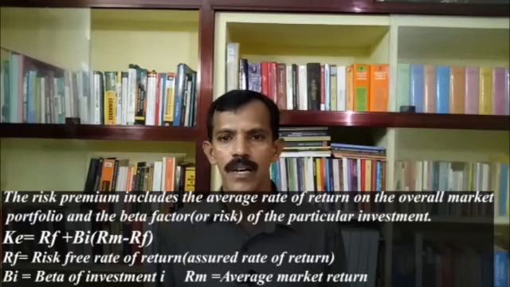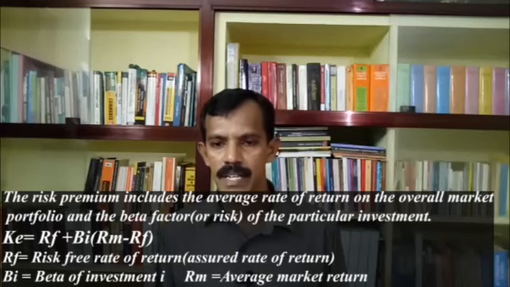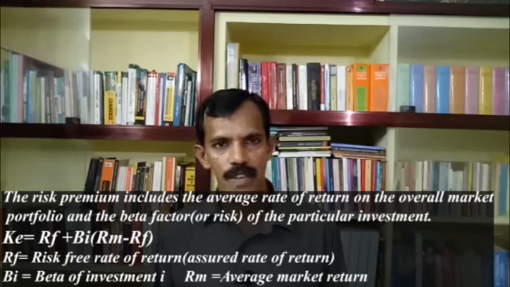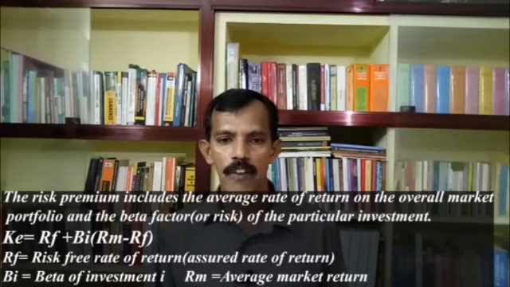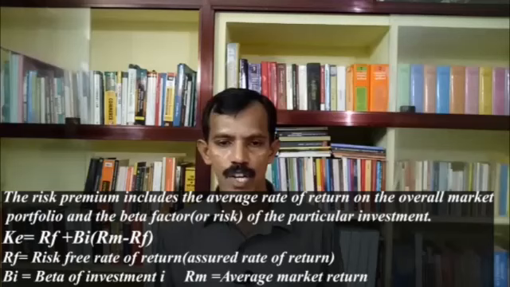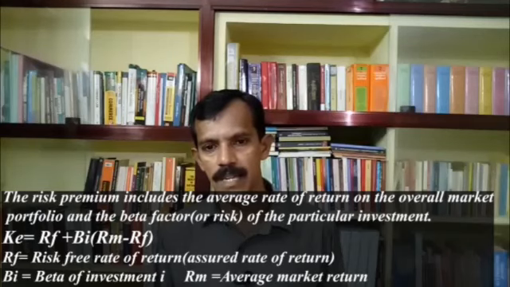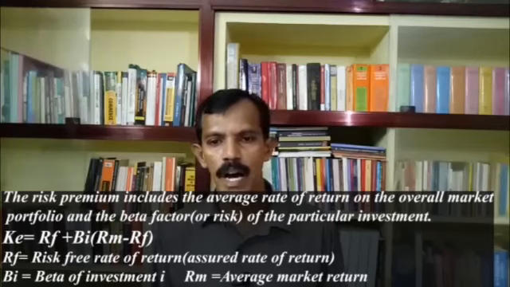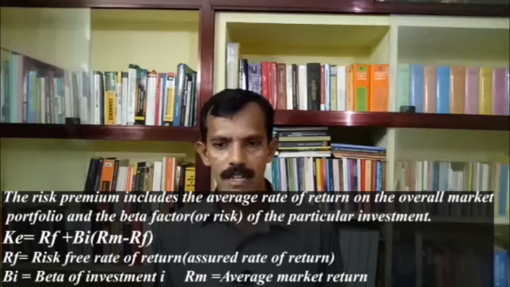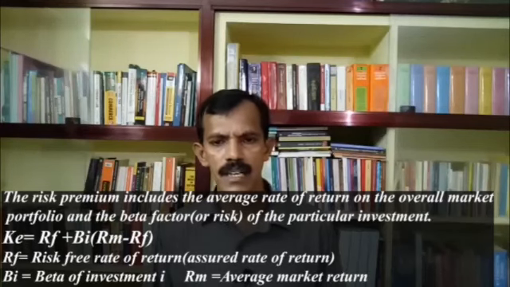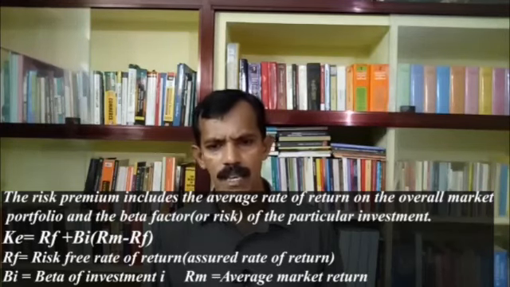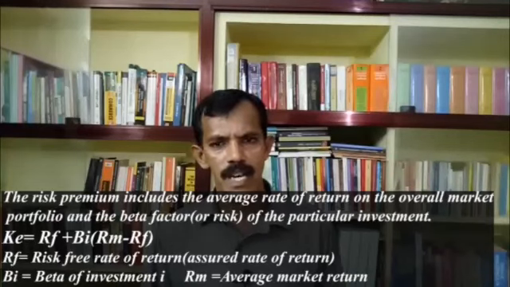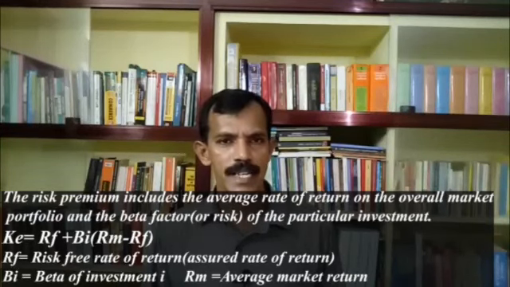Our formula under this CAPM method is cost of equity capital KE is equal to RF plus BI into RM minus RF. I repeat, KE is equal to RF plus BI into RM minus RF. Here RF is the risk-free rate of return, BI is the beta of investment I, and RM is the average market return. Then we illustrate it.